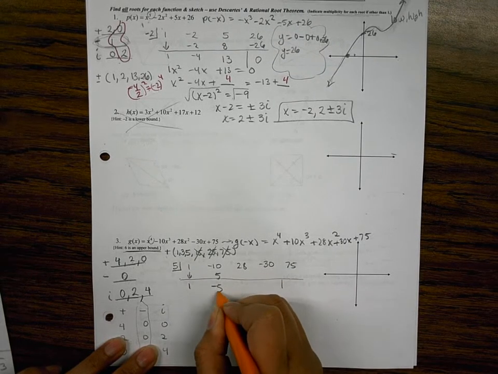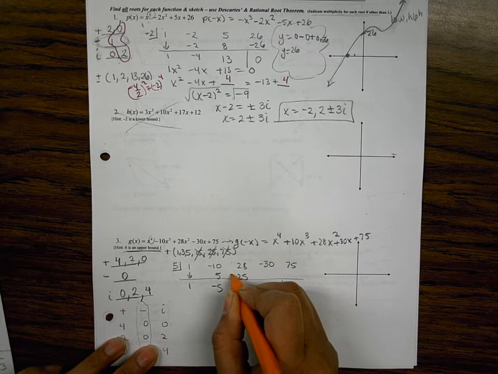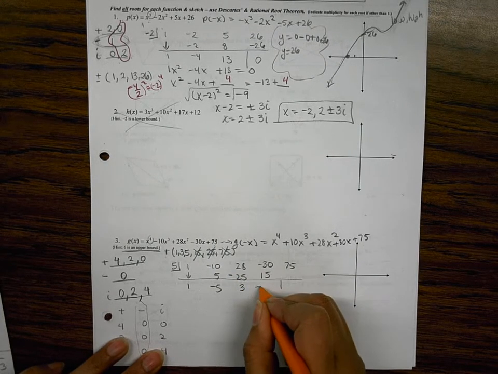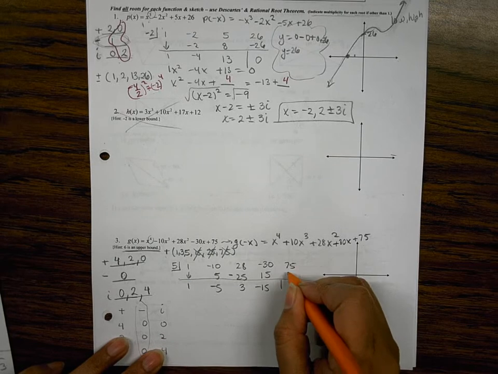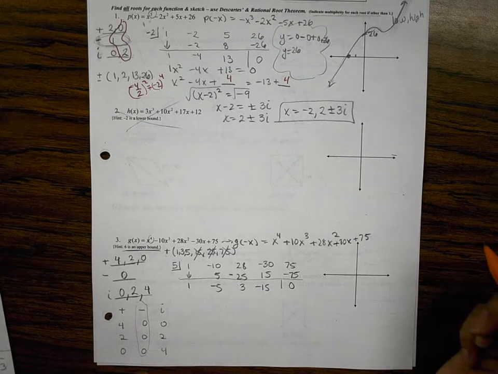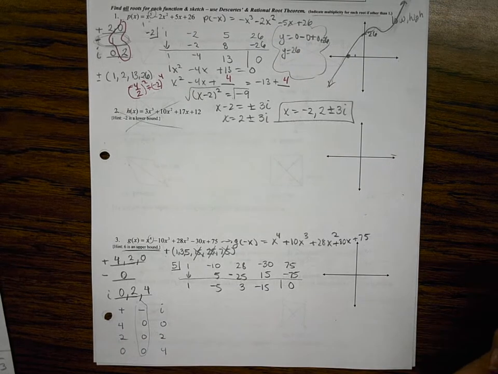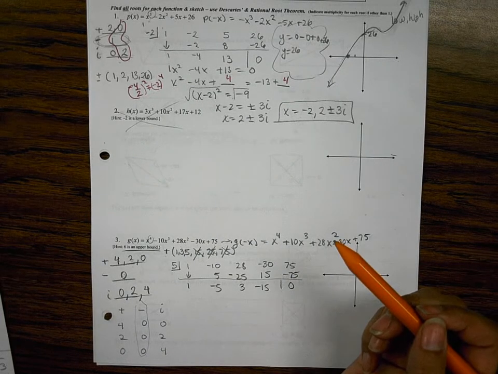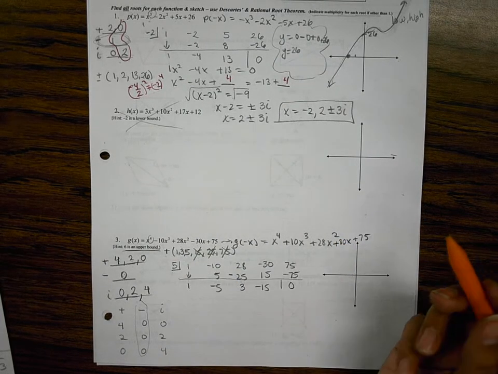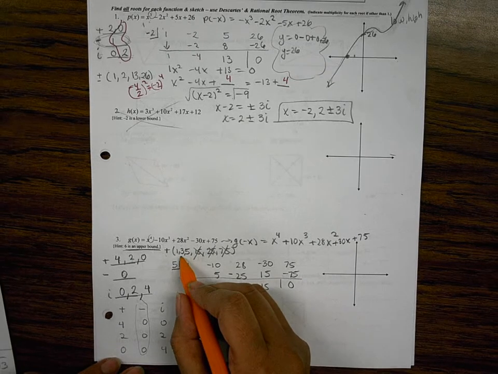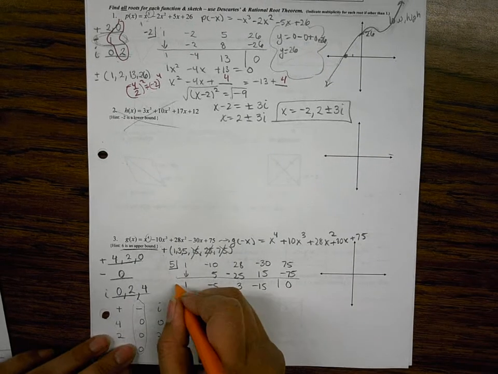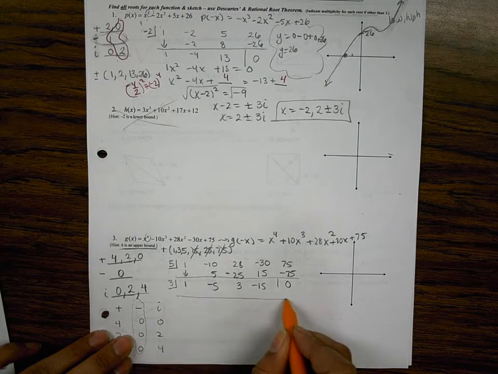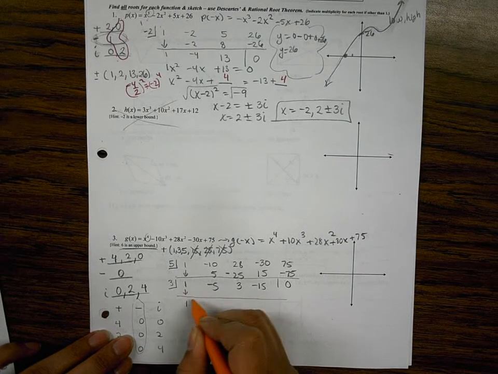Trying to get 0 at the end. 1, 5, negative 5, negative 25, 3, 15, negative 15, and that is negative 75, which is 0. Now, I already told you that the 1 didn't work, and the only other one you can try is 3, and if you had tried 3, let's see what happens.